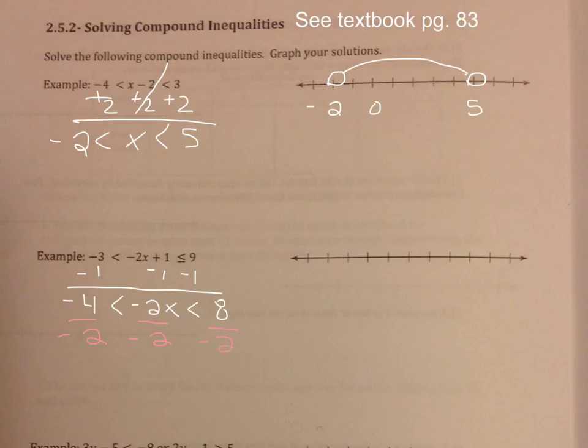Remember, when we divide by a negative coefficient, we need to flip our signs. So 4 divided by negative 2 is 2. The x is by itself. 8 divided by negative 2 is negative 4.